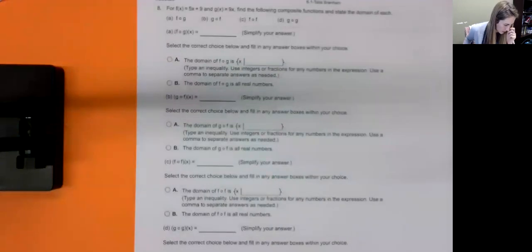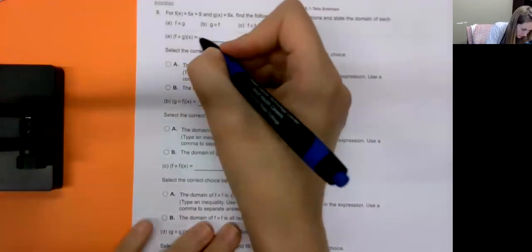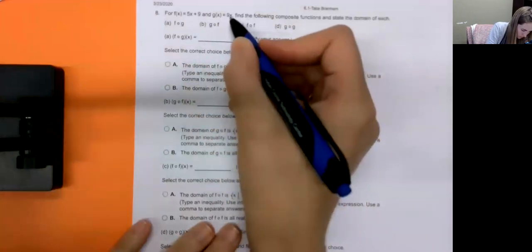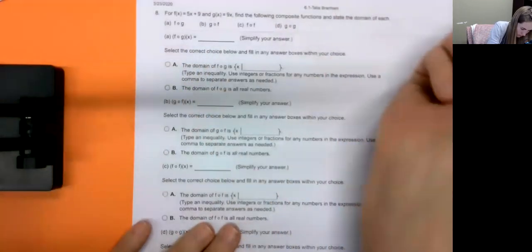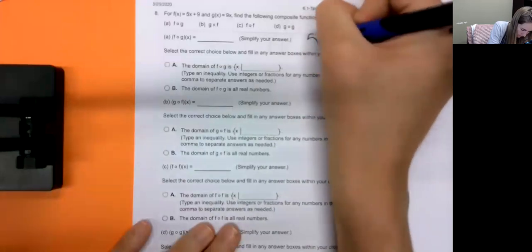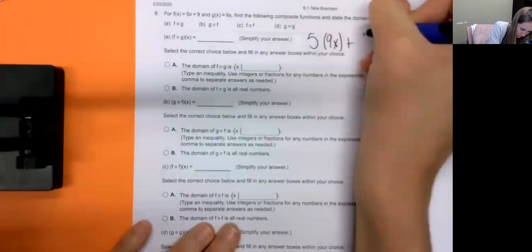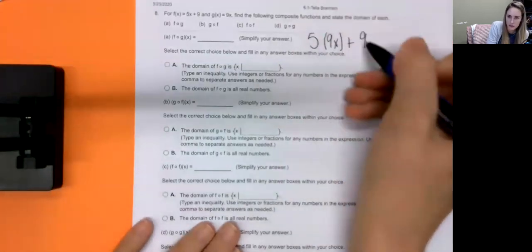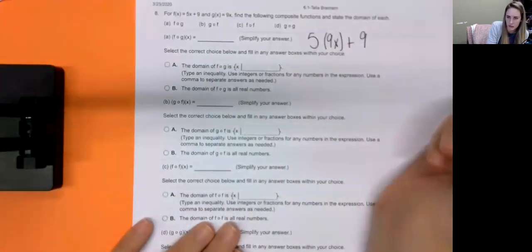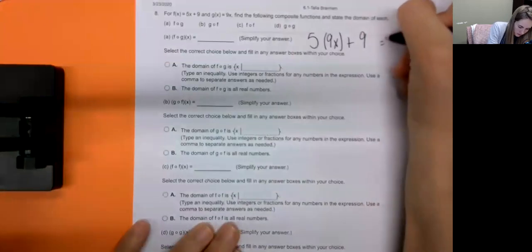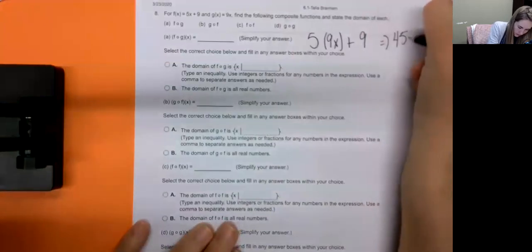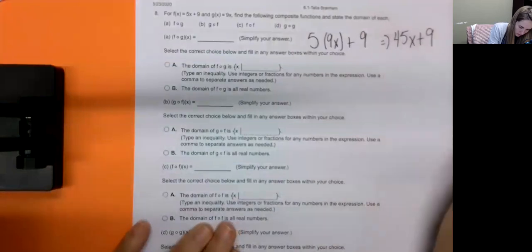For f of x equals 5x plus 9, g of x equals 9x, find the following composite functions and state the domain of each. So f of g of x, so we're going to substitute the g function into the f function, and we got to simplify these, so we'd have 5, and then instead of x, we're going to have 9x plus 9. They're not going to take this as an answer. Go ahead and multiply that 9x by 5. So we'd have 45x plus 9.